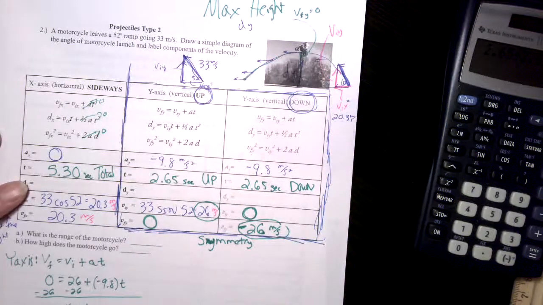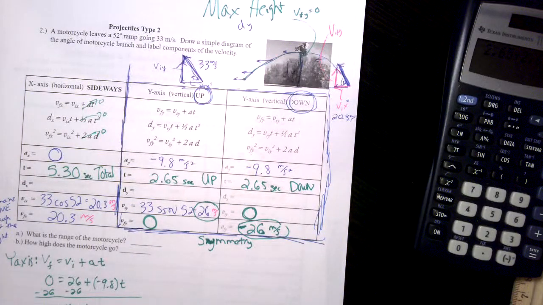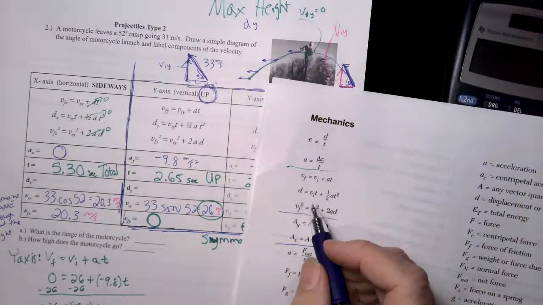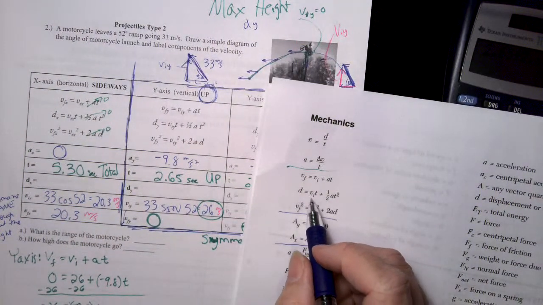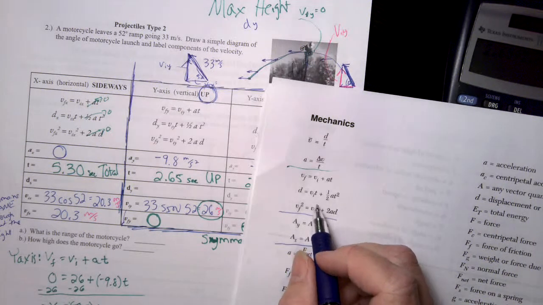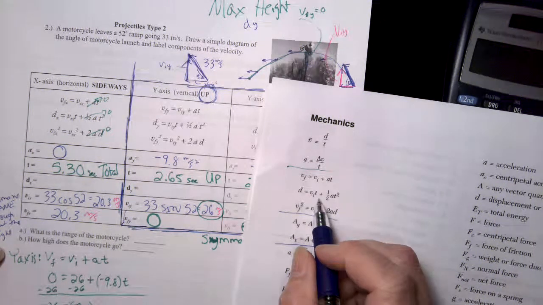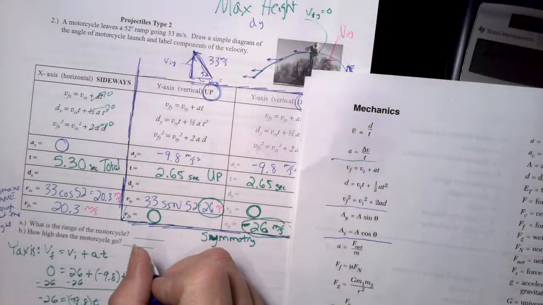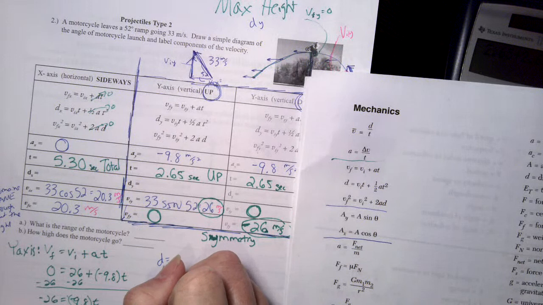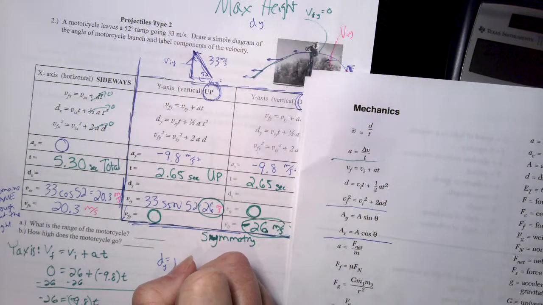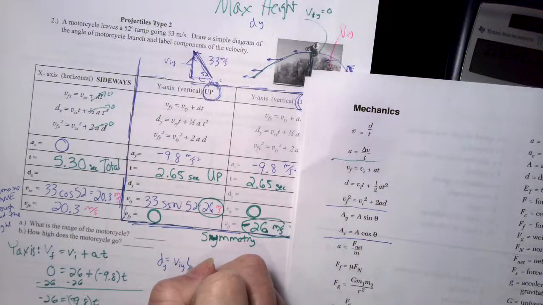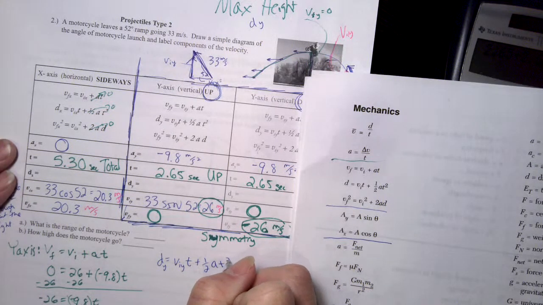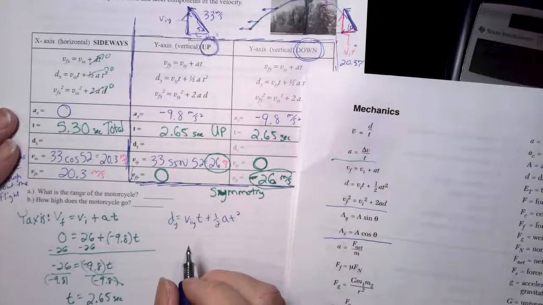All right, so which one has the dy? I like this one or that one. That might be annoying, but it'll work. Oh, this one's more simple. I guess I could do it for both. So d on the y-axis would be v initial in the y, t, plus 1/2 a t squared. I'm going to do both because they're a little complicated here.